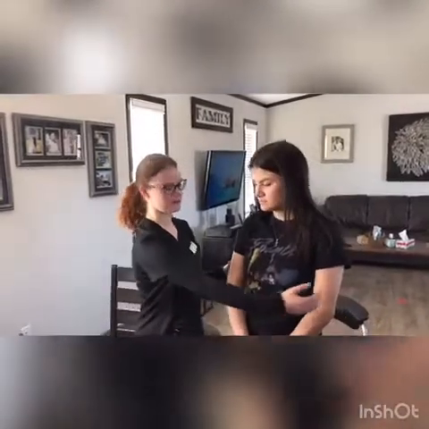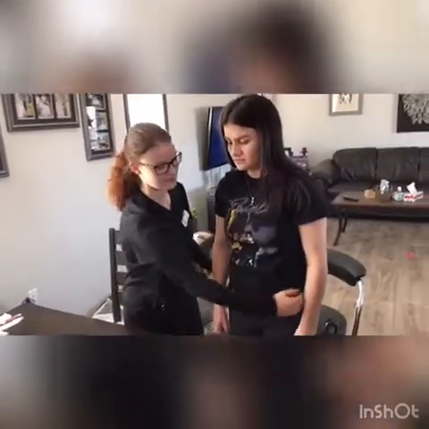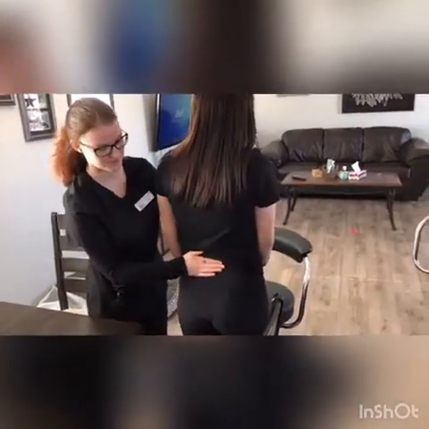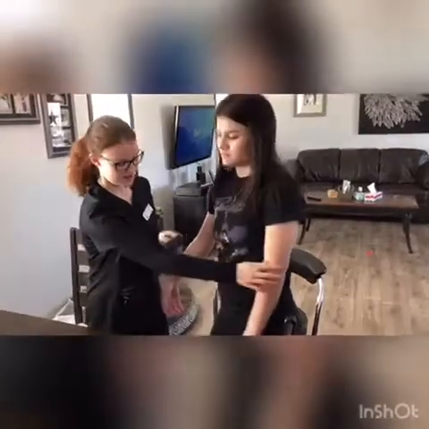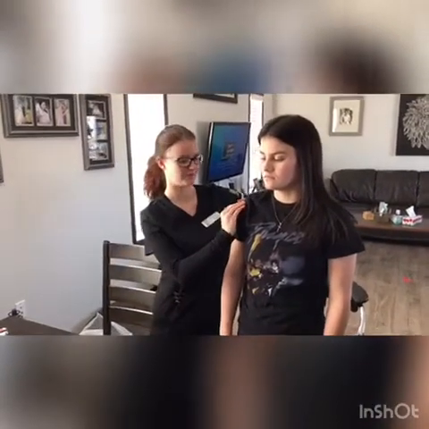Okay, for landmarking for subcutaneous injections, we will do it in the back of the arms, in the abdomen, in the love handles, in the lower scapula, in the buttocks, and in the thighs. For intramuscular injections, we'll do it in the deltoid, where you feel for the process here.